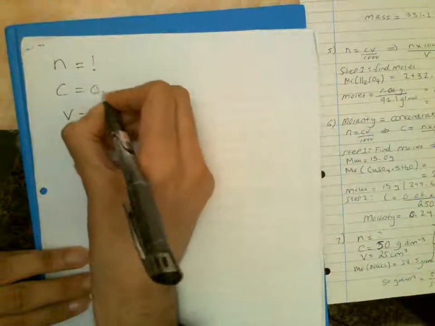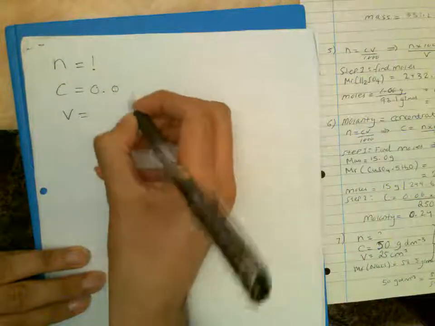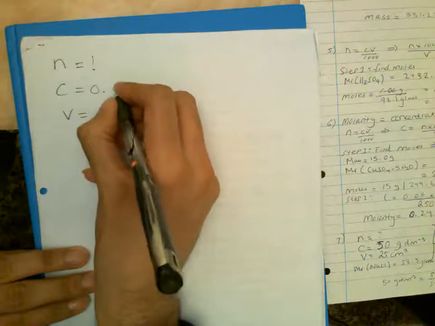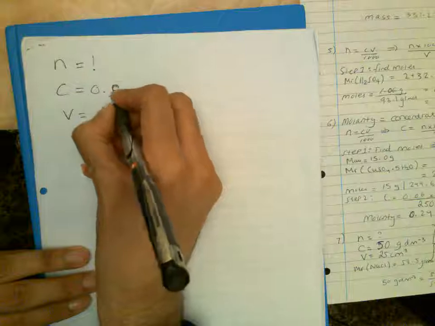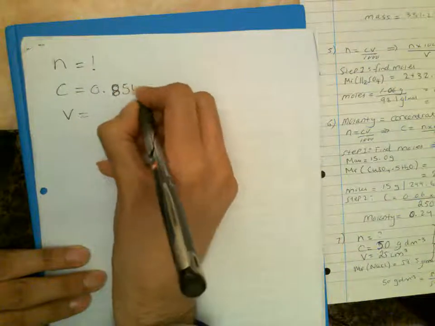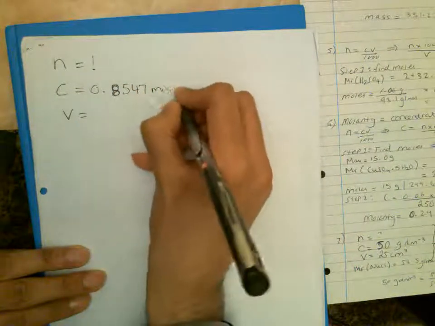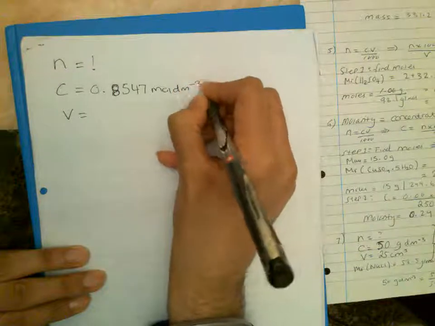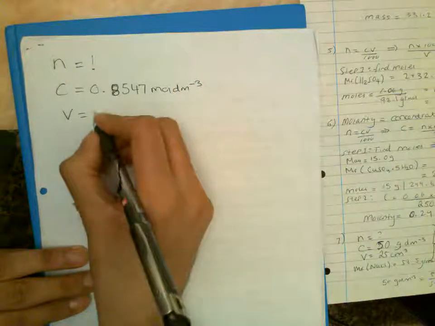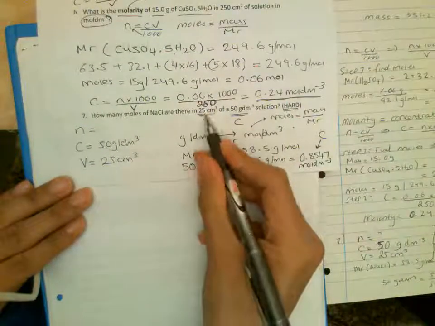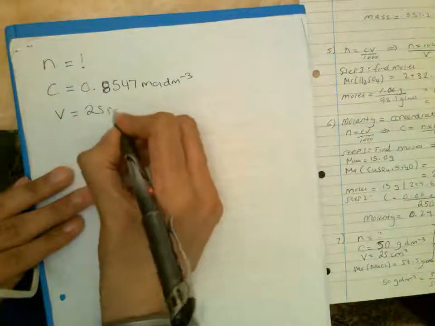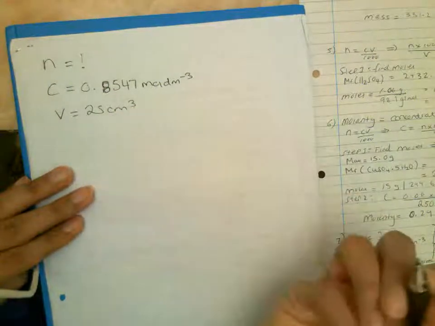Our newly calculated concentration in moles per decimeter cubed is 0.8547 moles per decimeter cubed. And our volume from our question earlier on, we were told in question 7 that we had a volume of 25 centimeters cubed. Now we have our values.